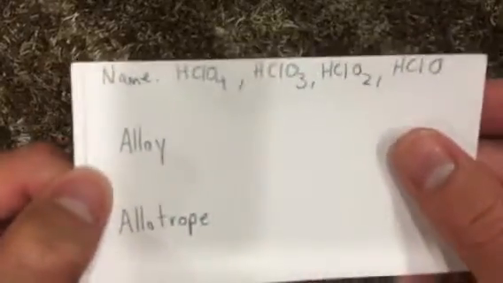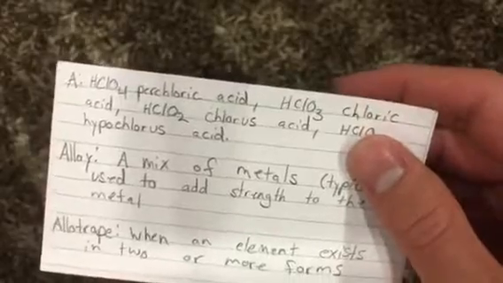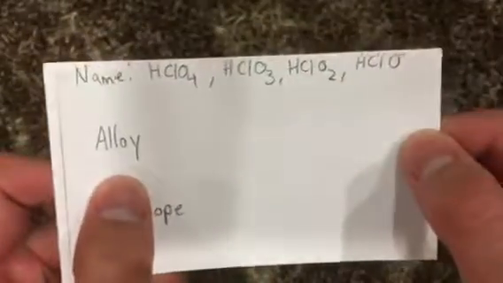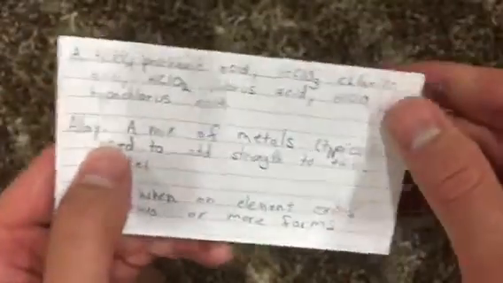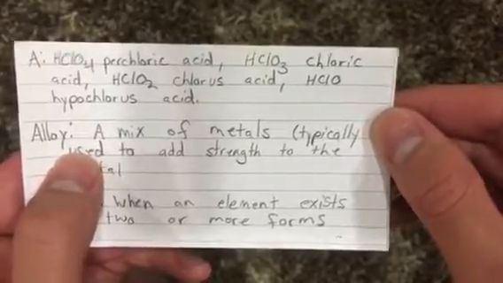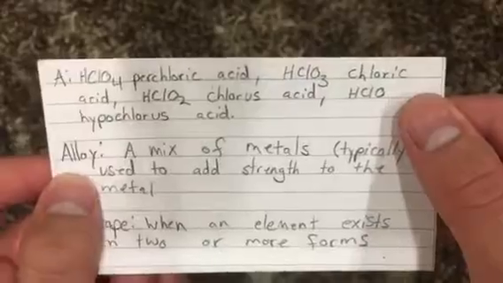Let's name these. So that's HClO4, right? What's that? That's perchloric acid. Then we have HClO3. What's that? Chloric acid. Then we have HClO2, that is chlorous acid. Then we have HClO, and that's going to be hypochlorous acid.